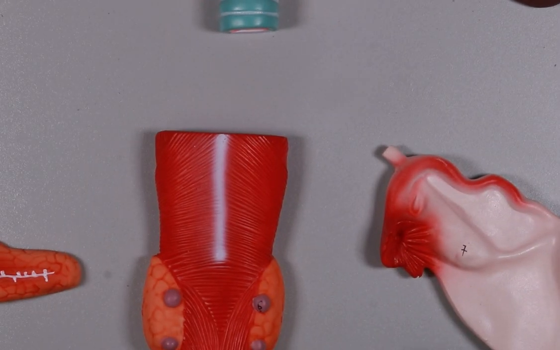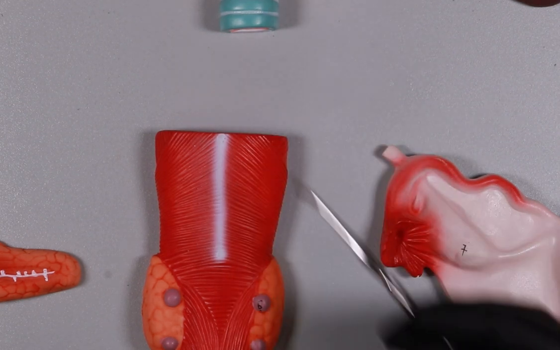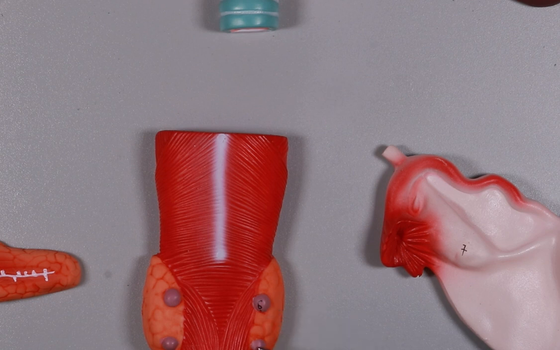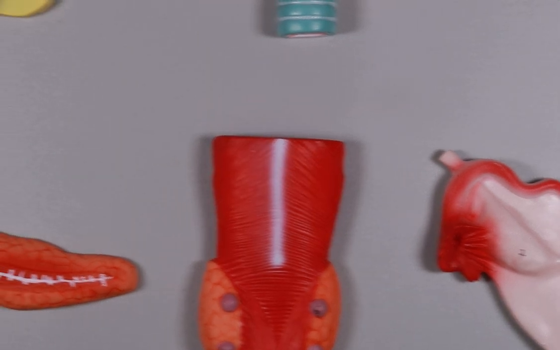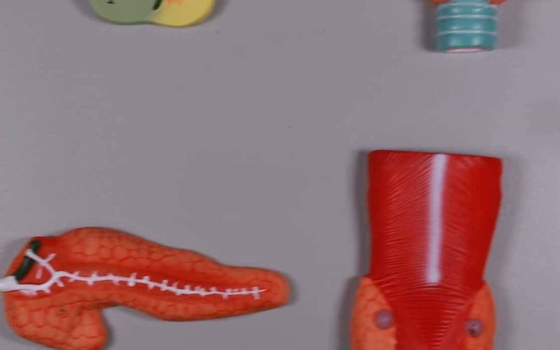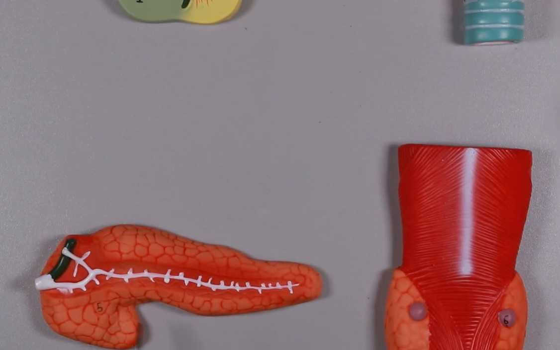Move this over, we have the parathyroid glands. These are your parathyroid glands, the purple things, which sit next to the thyroid gland. The parathyroid glands secrete parathyroid hormone, which is responsible for helping regulate blood calcium levels along with calcitonin. And then lastly, you have the pancreas. Your pancreas is going to secrete glucagon and insulin, which both help regulate our blood glucose levels.